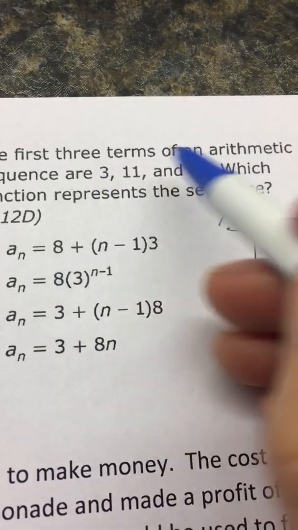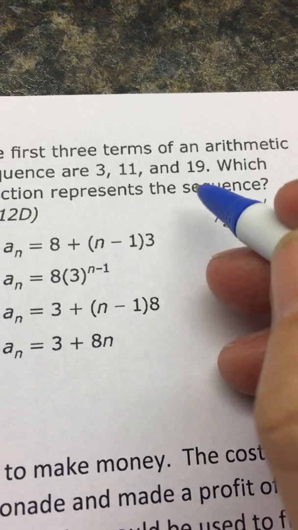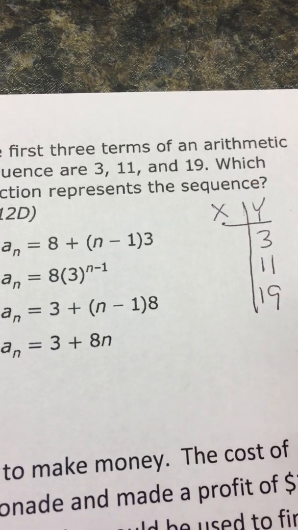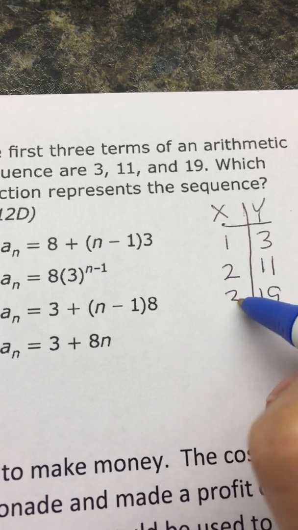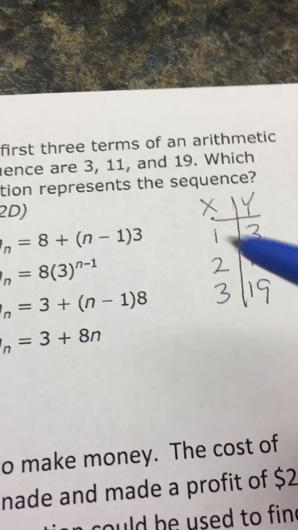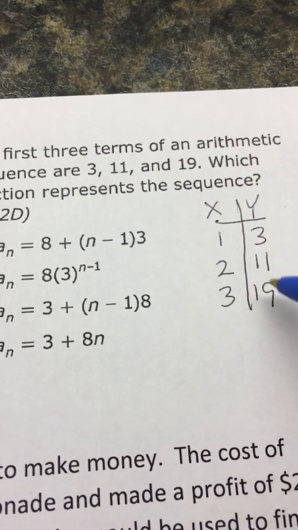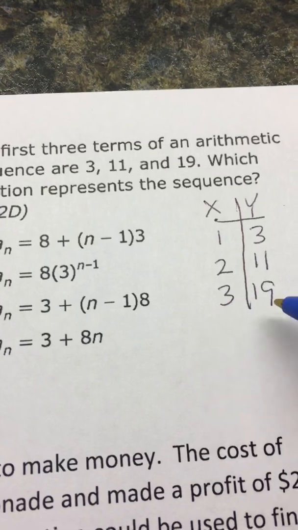So here's my x's, here's my y's. This sequence are my y numbers. So this is my first y number, 11 is the second y number, 19 is the third y number. So my x numbers are 1 for the first term, 2 for the second term, 3 for the third term. So the x numbers are always just 1, 2, 3, 4 in order. And whatever the y numbers are, you start right here and just list them. So the first term is a 3, the second term is 11, the third term is a 19.